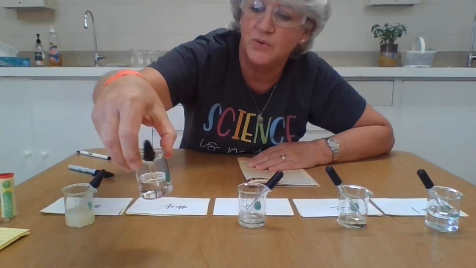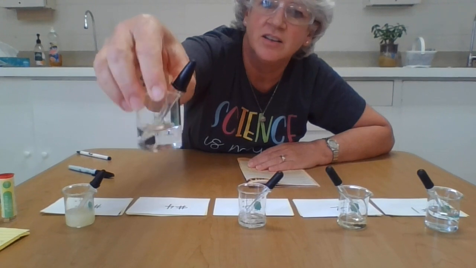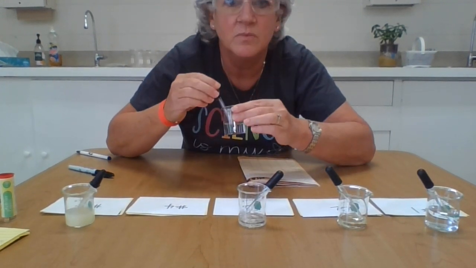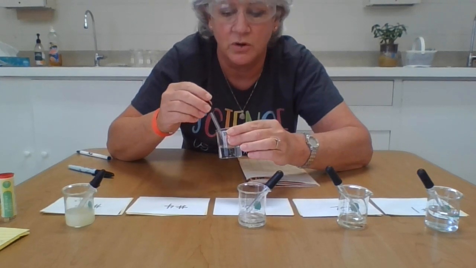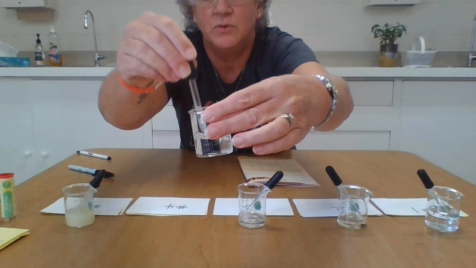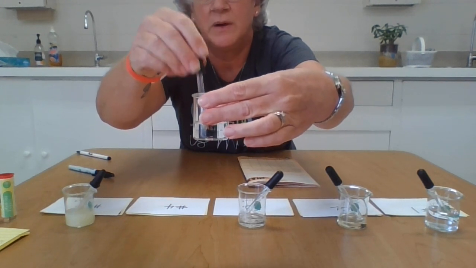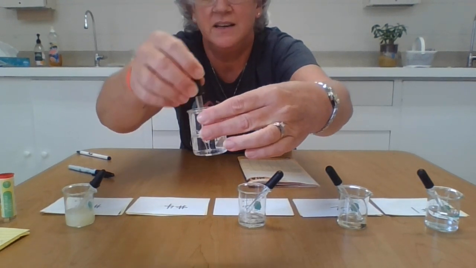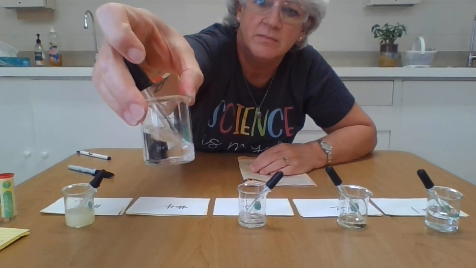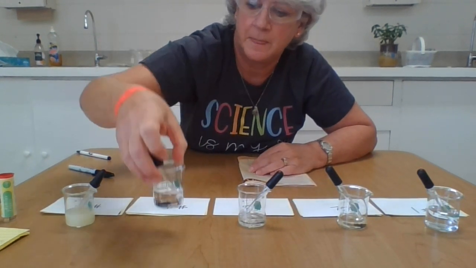Mystery substance number 4. Again, a clear liquid. It has no smell or odor at all. Very runny. It'll bubble up for a second, but then the bubbles dissipate. And that's about it for number 4.